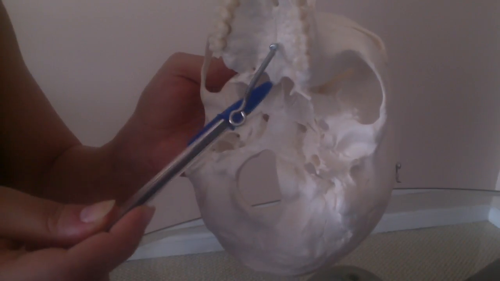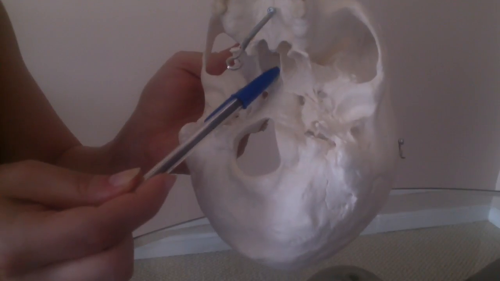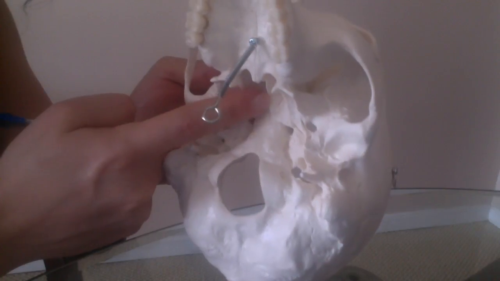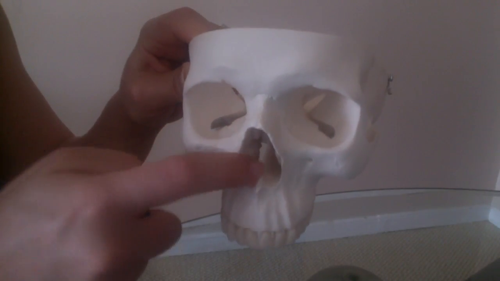And this structure right here is actually a bone called the palatine bone, which you can also see is part of the vomer, okay, or the separation between the left and the right nostril, which you can also see from the anterior view. Okay, so this is also the vomer.